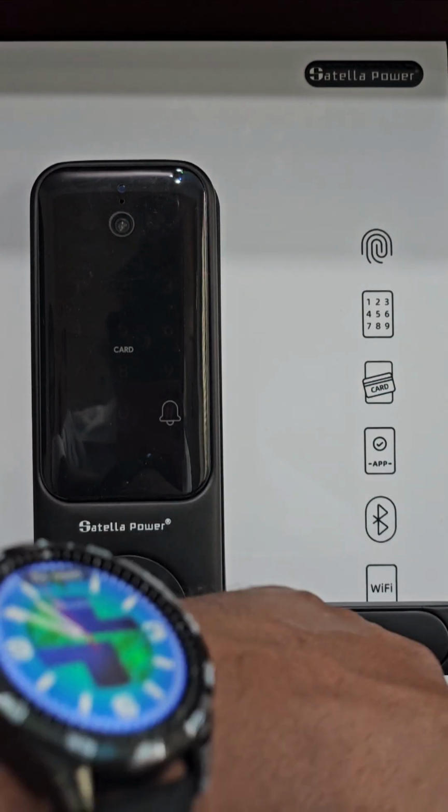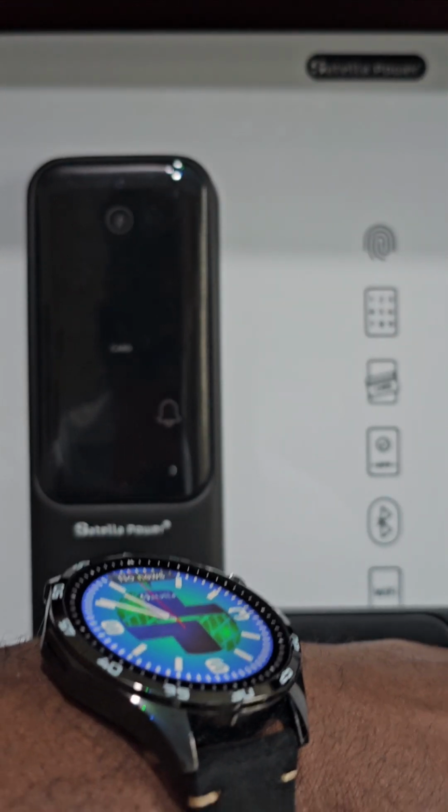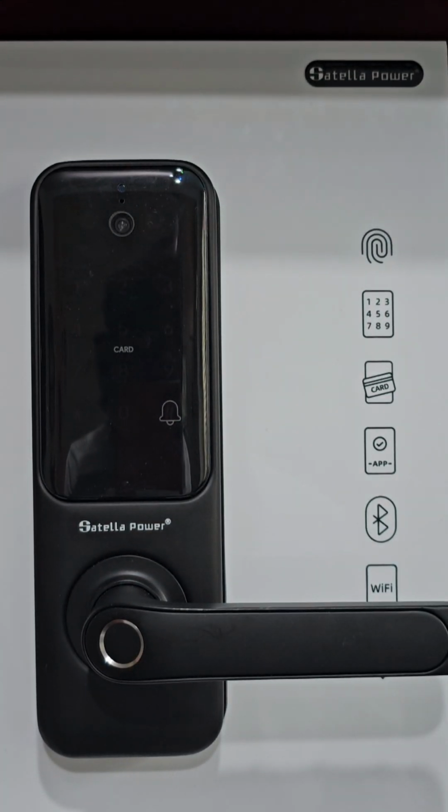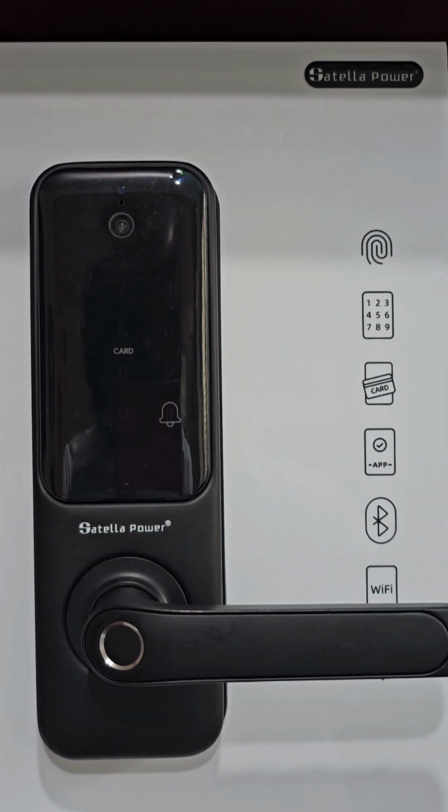If I do this one, which is our smartwatch satellite power, so 003, it means it is occupied by satellite power smartwatch. Okay, so all admins are numbered from 1 to 5. Everything else is regular user.